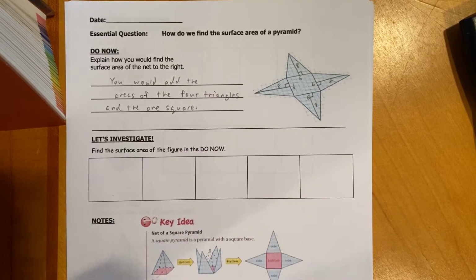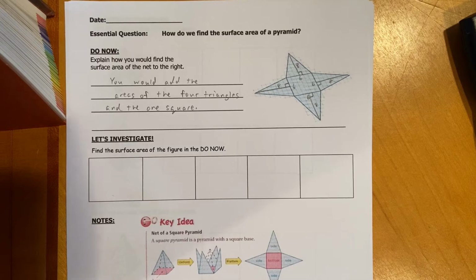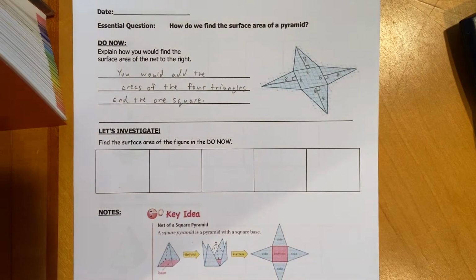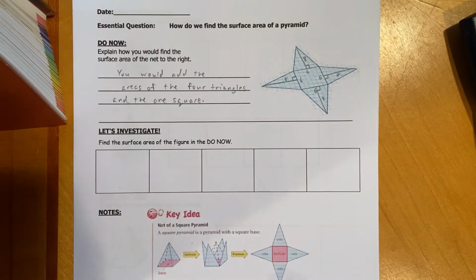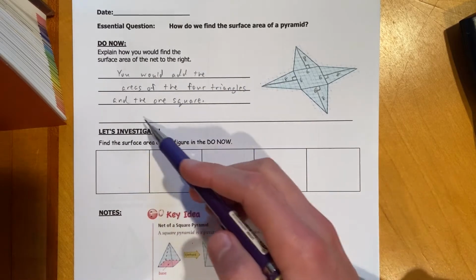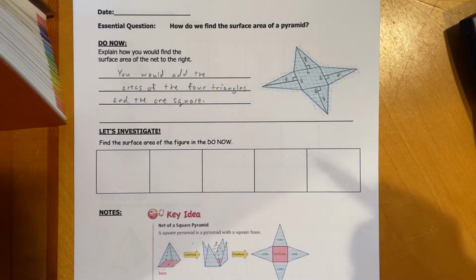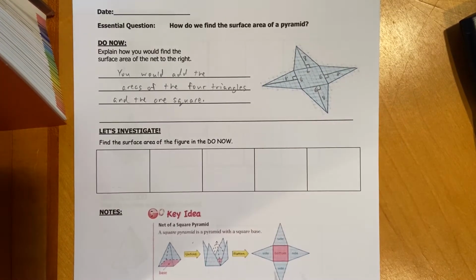Now I know I may have jumped ahead here in labeling the dimensions of this net, but the Let's Investigate asks you to find the surface area of this figure in the do now, so I need those dimensions. If you just gave an explanation here, that's great and correct. So to investigate, find the surface area of the figure in the do now, I explained those dimensions already.